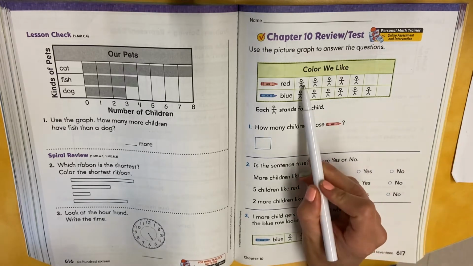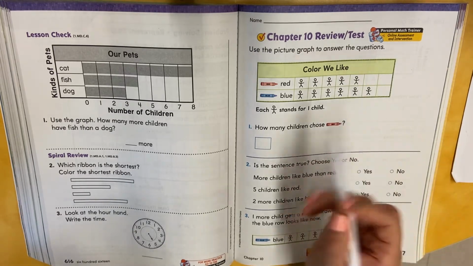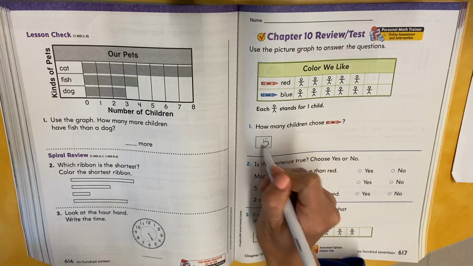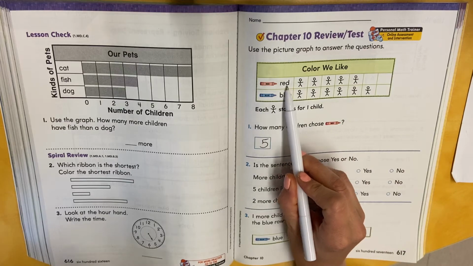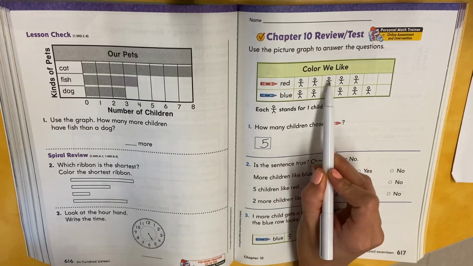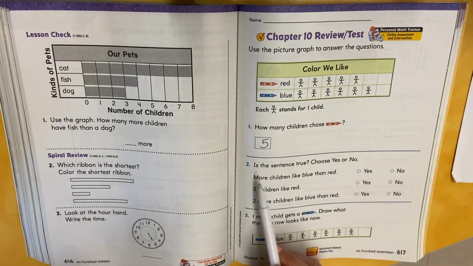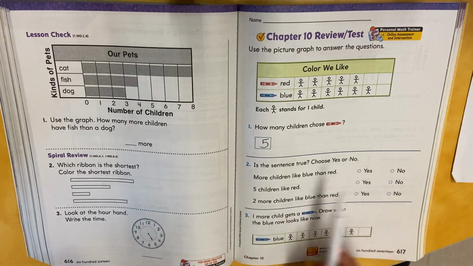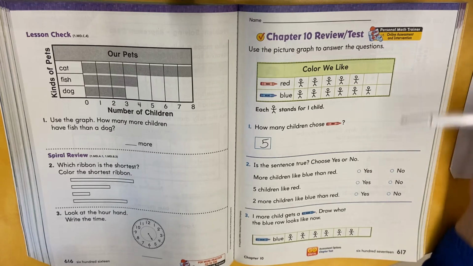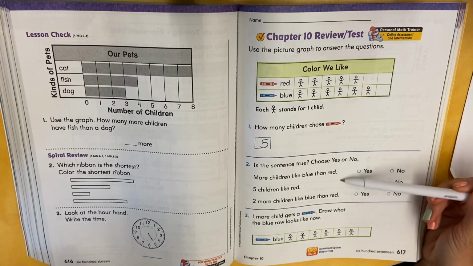All right, did you pick 1, 2, 3, 4, 5? 5 children like red. Okay, we know that because we can count the children in the red row. 1, 2, 3, 4, 5. All right, is the sentence true? Choose yes or no. So we're going to use this graph to answer these questions.